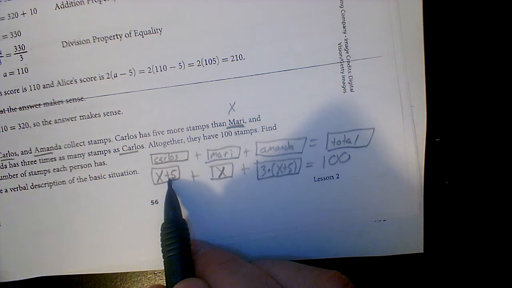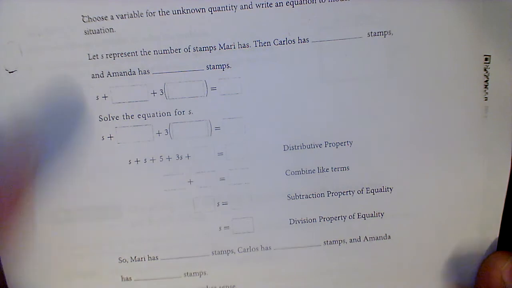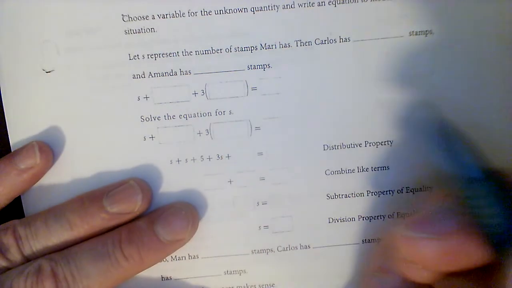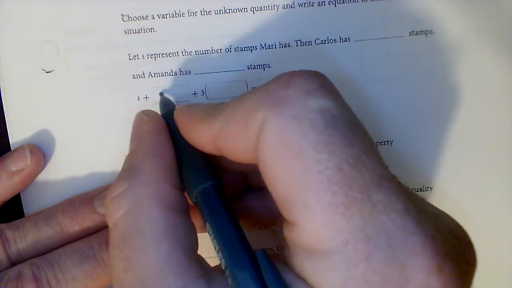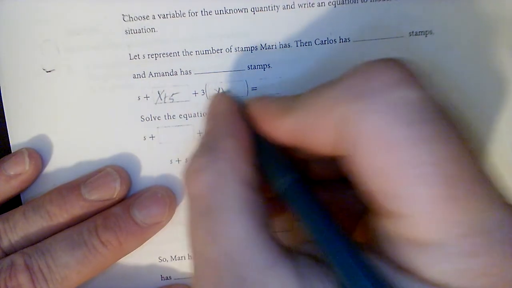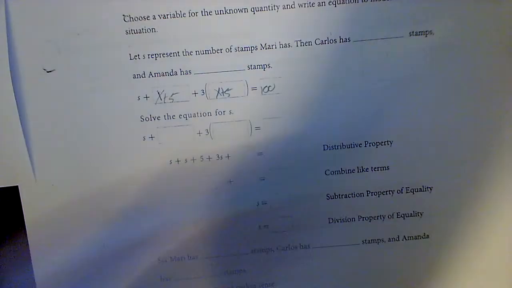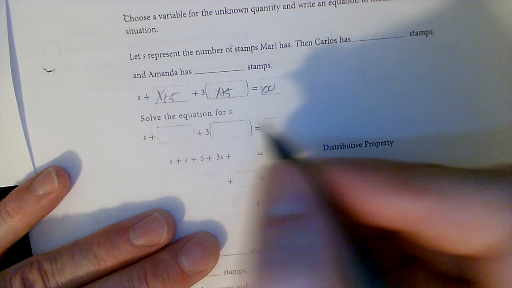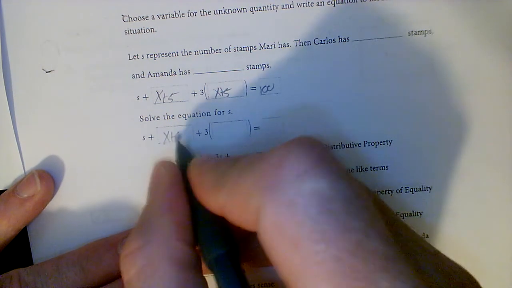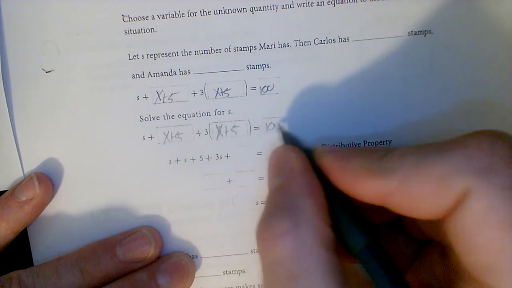Marie was X, Carlos was 5 more, and Amanda was 3 times what Carlos was. I just bring Carlos in there. We're going to skip this part because I drew it already, and they used S instead of X. So that was Marie. Carlos was X plus 5, and Amanda was 3 times X plus 5, which equals 100. They wrote it in a little bit different order, but you can see what we did there. So S plus S plus 5 plus 3 times S plus 5 equals 100.